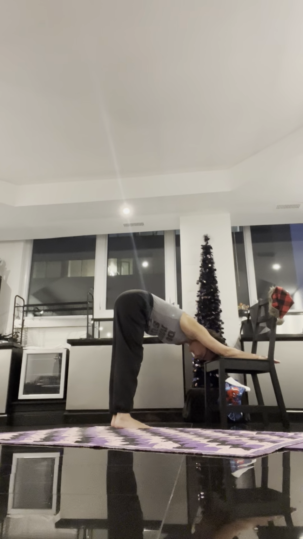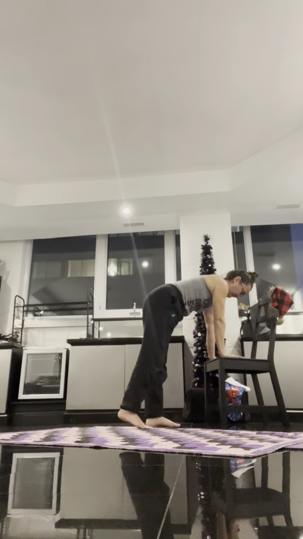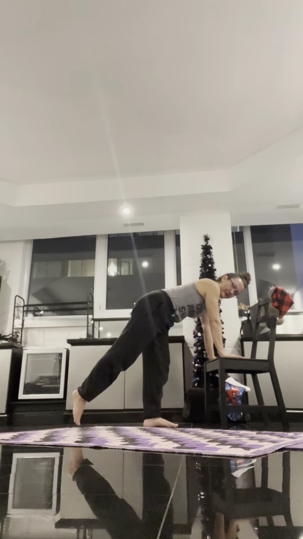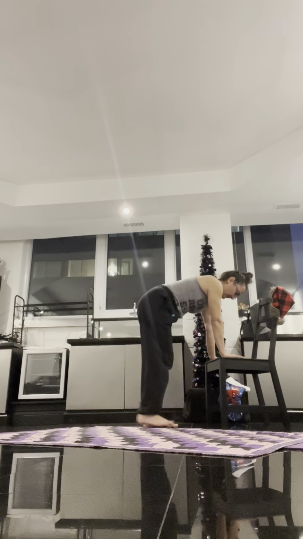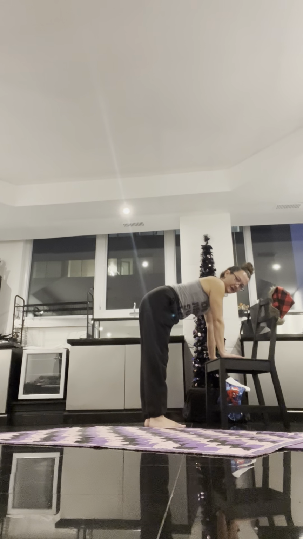All right. And we're going to come up to a tabletop. Try and keep our back nice and straight. Then we're going to do our one-legged downward dog. I'm just going to put my leg behind me and stretch that hamstring at the back. And then I'm going to come up to where we would do our plank, and I'm basically going to do the same thing for a plank as I did for tabletop.